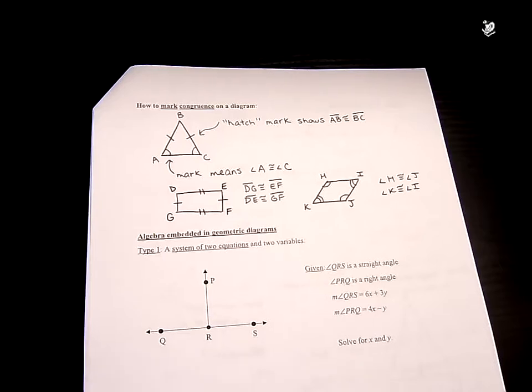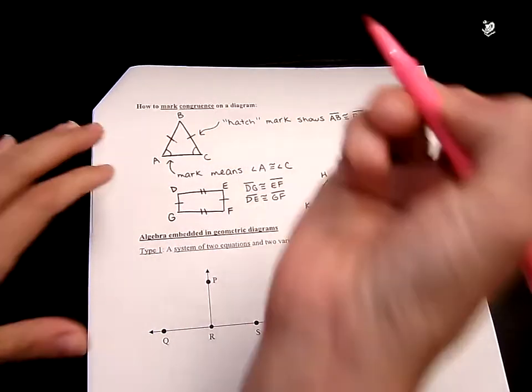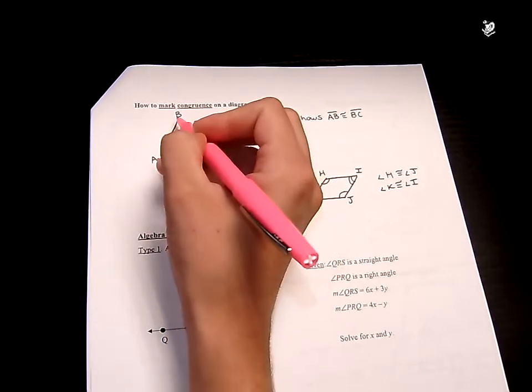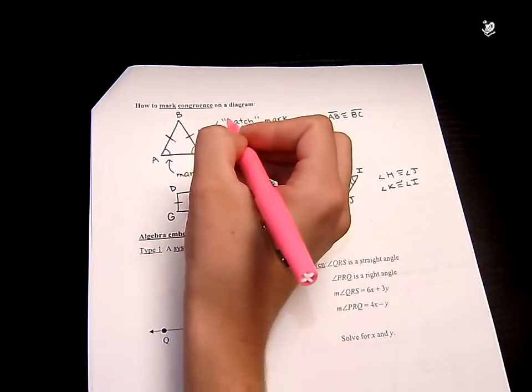The last very important part of 1.2 is how do you mark that two things are congruent on a diagram? You're going to be given a lot of diagrams that don't necessarily have measures in them. Nine times out of 10, when you're doing a proof, you're not going to be using the measures. You're going to be using the congruency between the pieces. So in order to show that two line segments are congruent to each other, we use hatch marks. We just mark off, okay, I know BC is congruent to AB. They have the same length. So that's how we use the hatch marks.